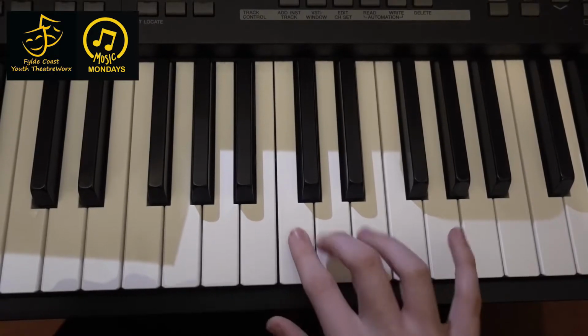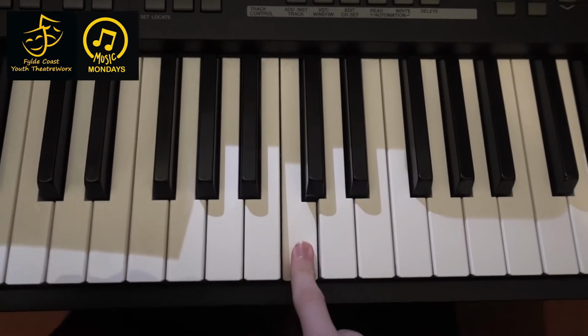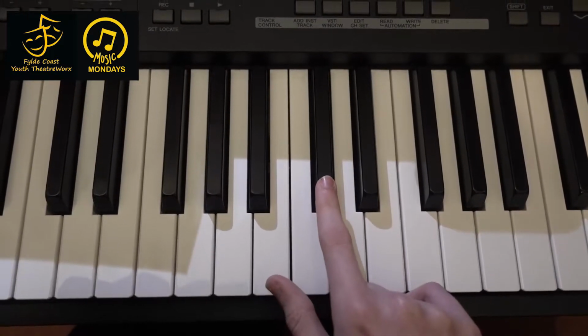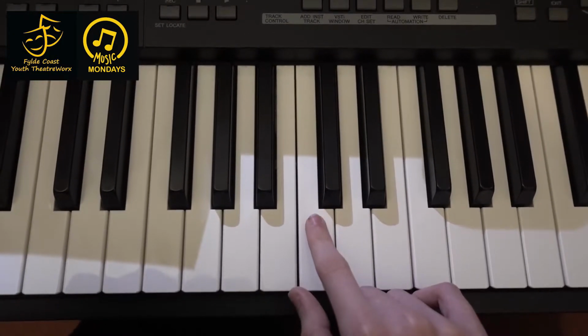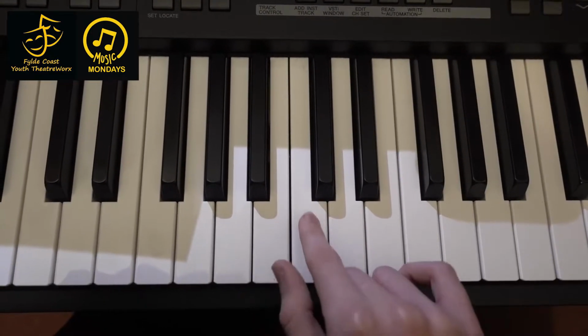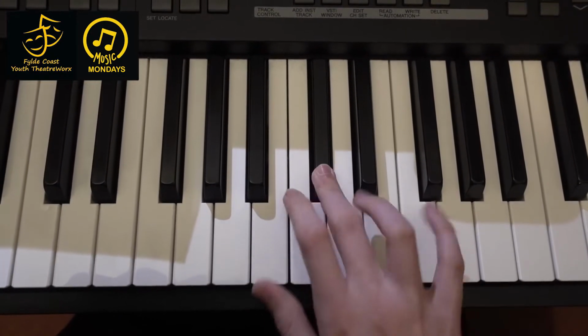How they work is, if I've got my middle C, the black note to the right of any note is a sharp. So it looks a little bit like a hashtag sign if you were seeing it written down. So it would be a C sharp.